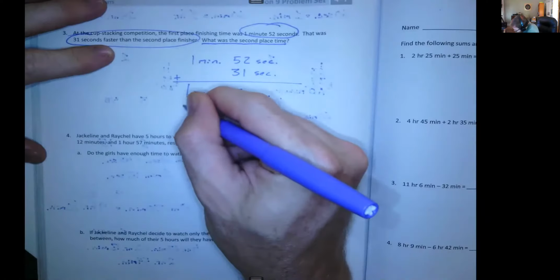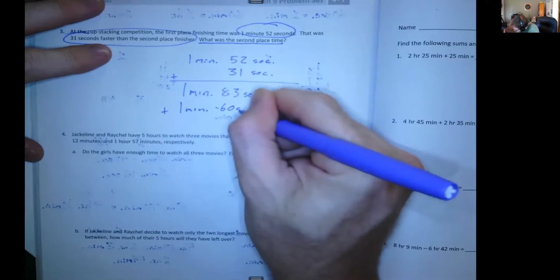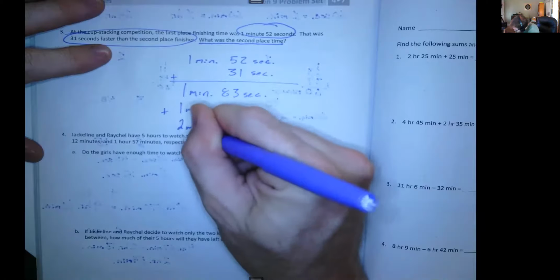If we add that together, we get 1 minute, 83 seconds. But we're not finished because we can take 60 seconds that we have here out of 83 and represent that time as a minute. So we're going to subtract 60 seconds and we're going to add 1 minute. Subtract 60 seconds. That'll leave us with 23 seconds and 2 minutes.